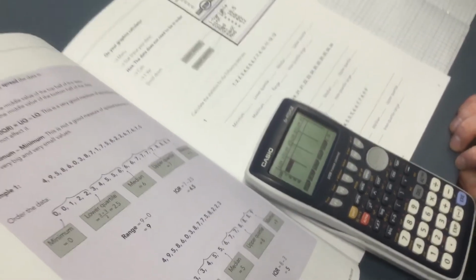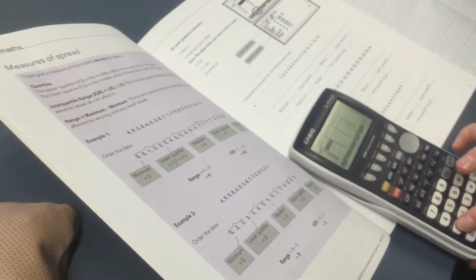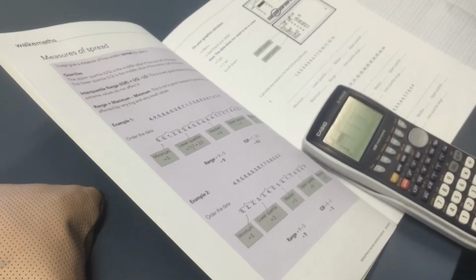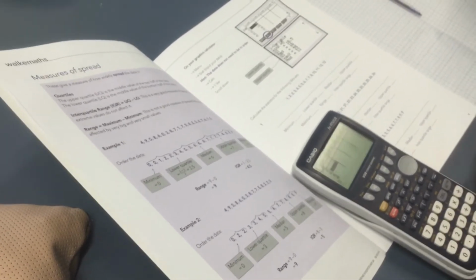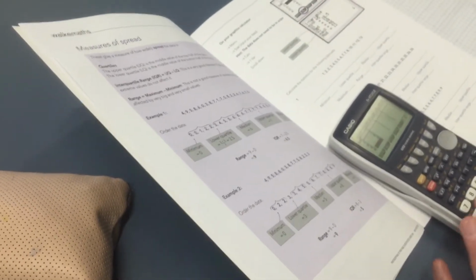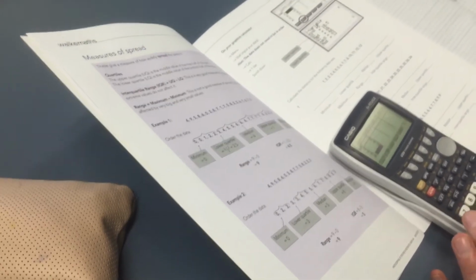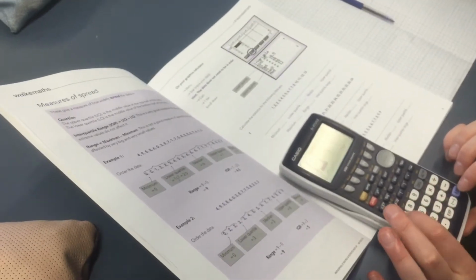So, enter the data from question 1, which is 1, pushing Enter or EXE between each one, and then push those all down. Question 1 has 1, 2, 2, 3, 4.